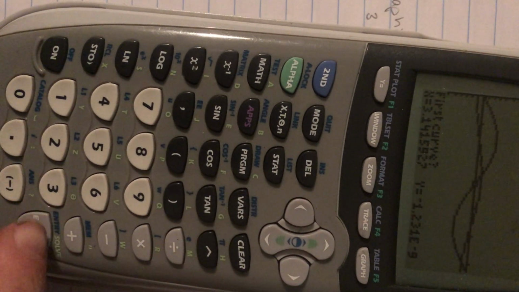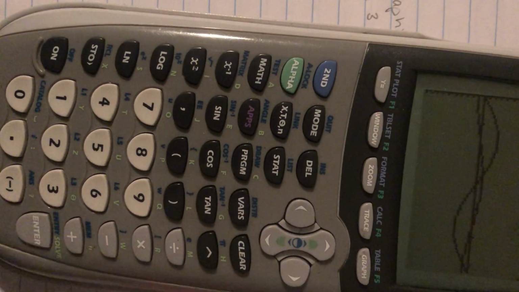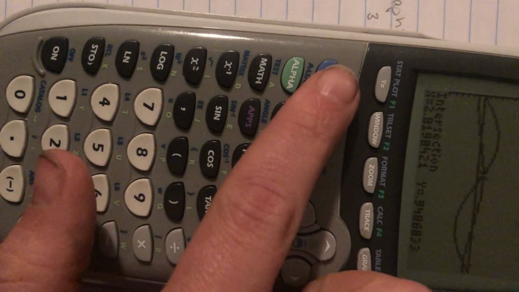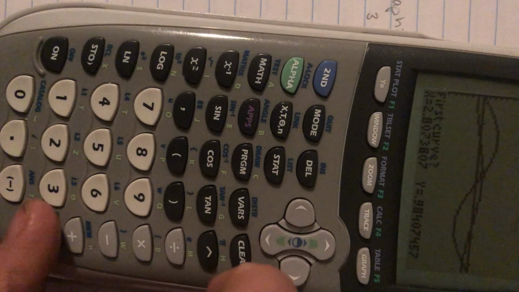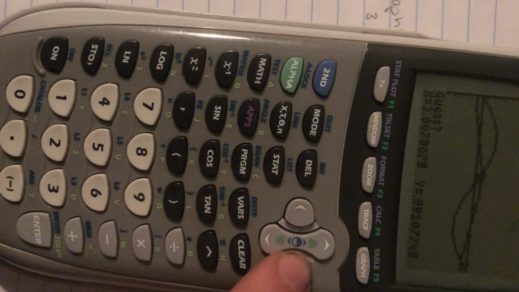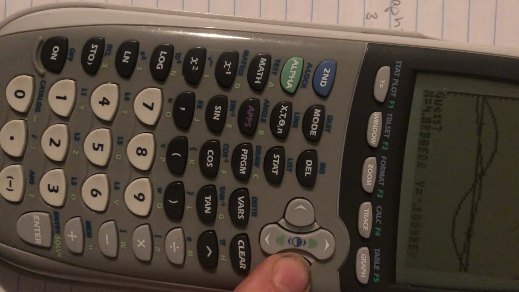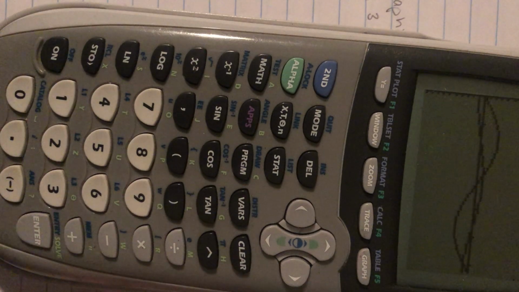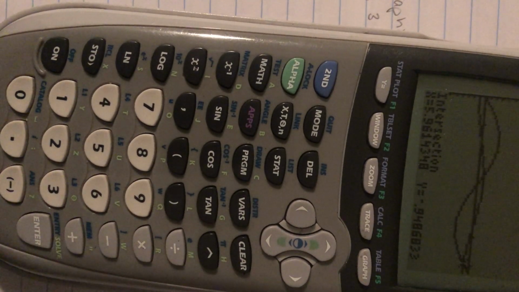First and second curve, just hit enter and enter because we only have 2 curves to choose from. And then guess. So that's going to be our first one, 2.820. Alright, then do the same thing again, go down to intersect. First and second curve, just hit enter twice. We want to go all the way over here. And there we go, 5.961 would be our second answer. And that's really how you would do it with a graphing calculator, pretty easy.